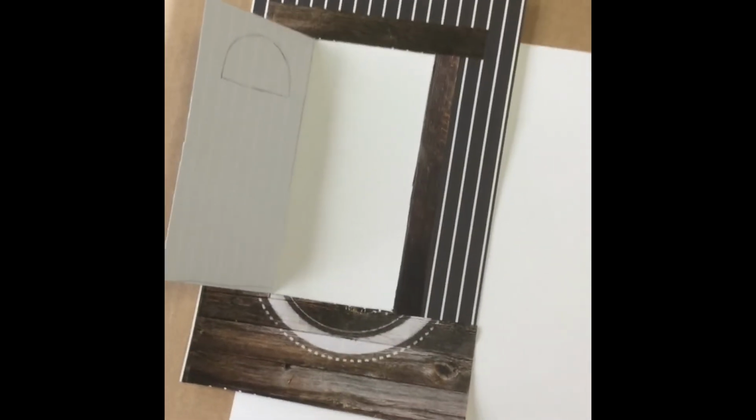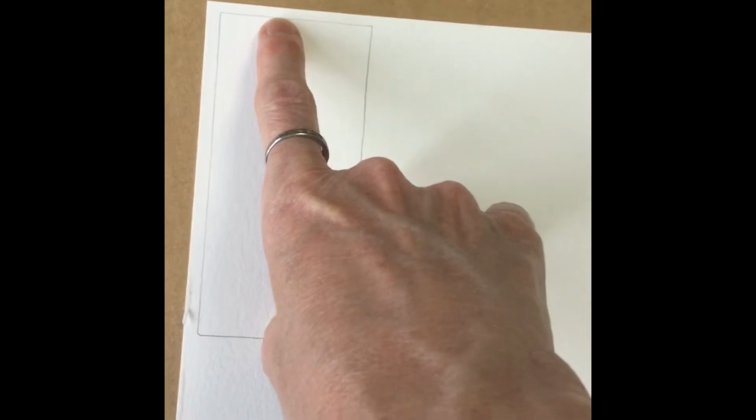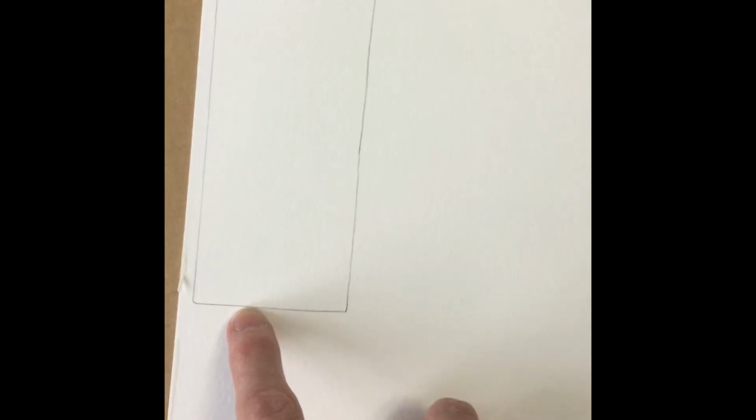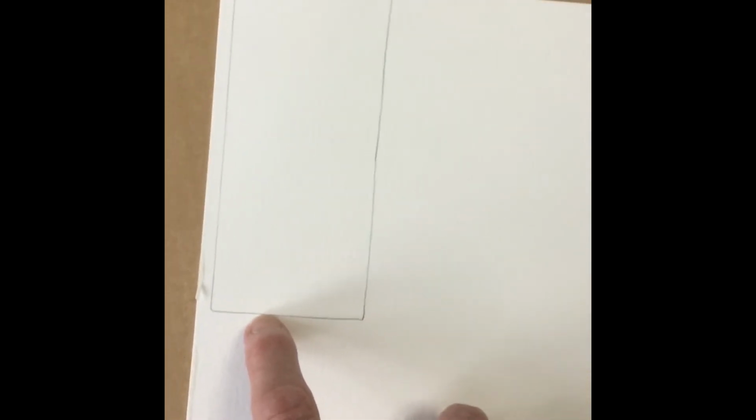Okay, so I'm just going to trace around the inside. This is the size of my door, and you can see that I have left a little bit of extra edge here and here. And when I cut it out, I'll cut it out with a little extra here and here, so that when I glue it to my door, I have enough to put glue on. So at this point, you would draw or paint the picture that you want to see through your door.